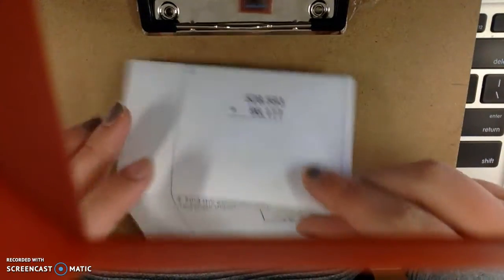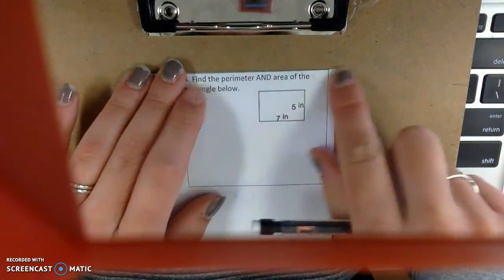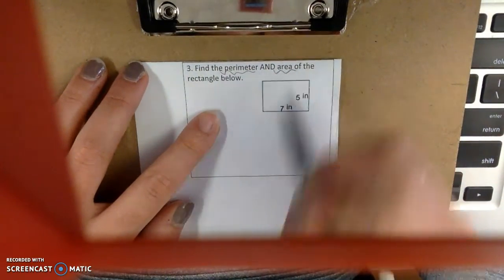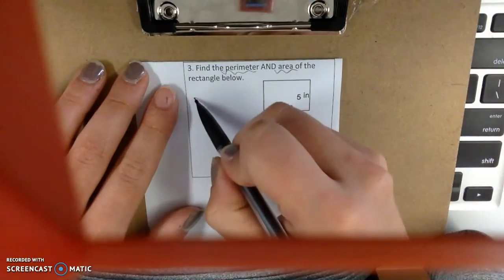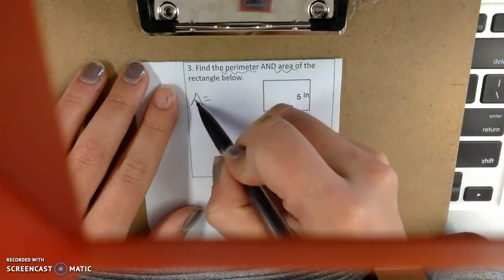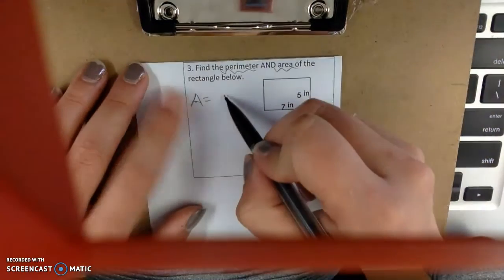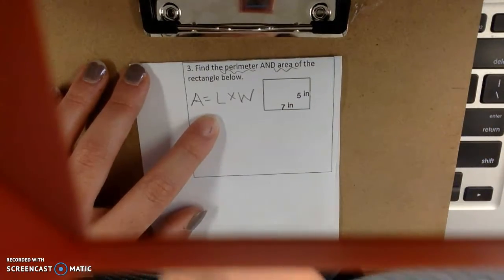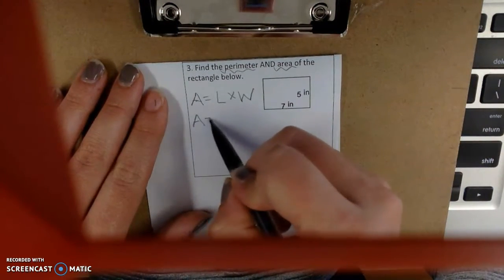Okay, I want to go over with everyone because I think it'll be a good review for everyone, finding the perimeter and the area. What do we know area equals? We've worked on area a lot. Area equals the length times the width. So that's exactly what you're going to do.